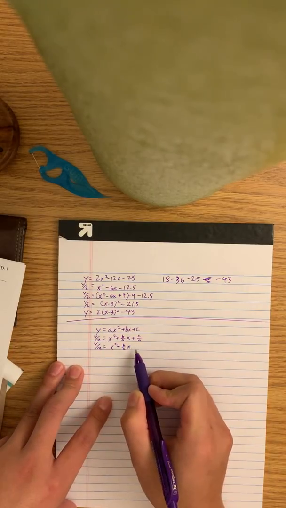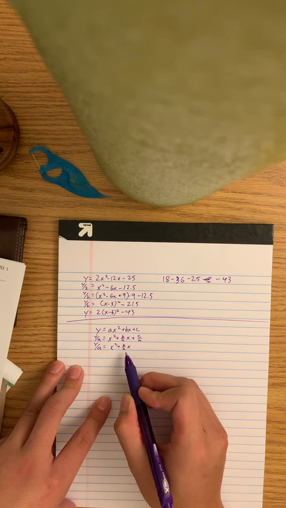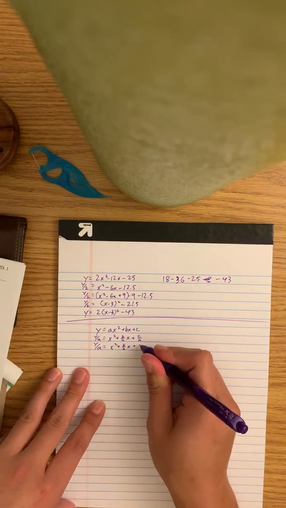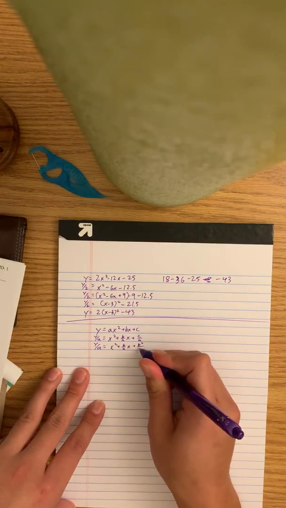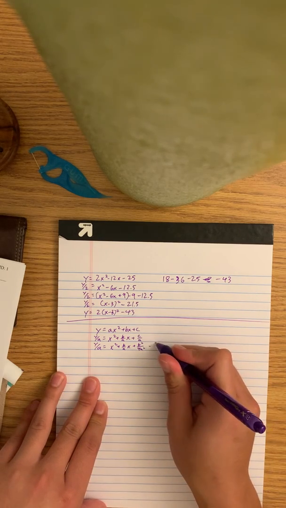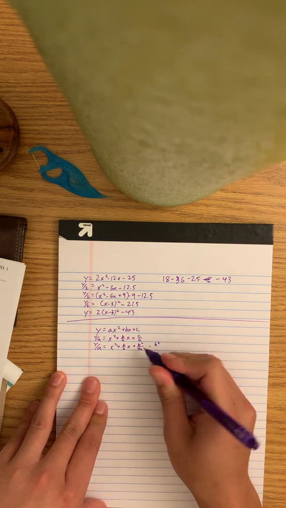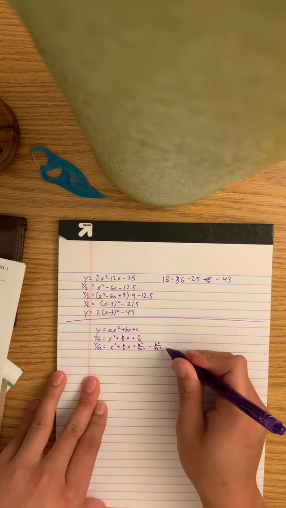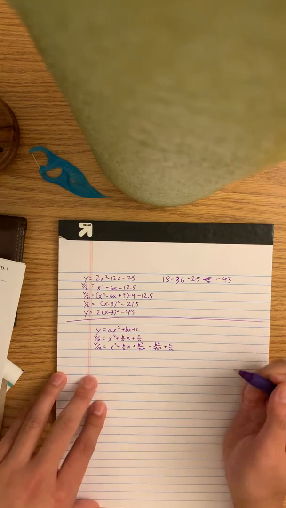So now y over a is equal to x squared plus b over a x. Right, so how do we find the thing that we want to add on? We divide this by 2. So b over 2a, and then square it, right? So plus (b over 2a) squared. Good. Plus b squared over 4a squared minus b squared over 4a squared, and then still plus c over a.